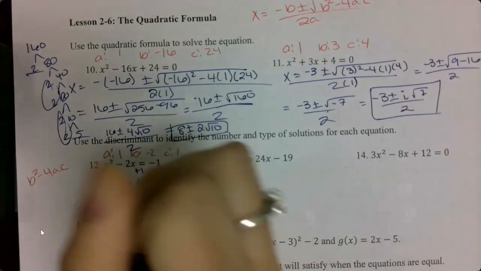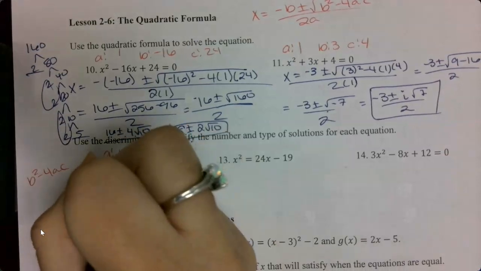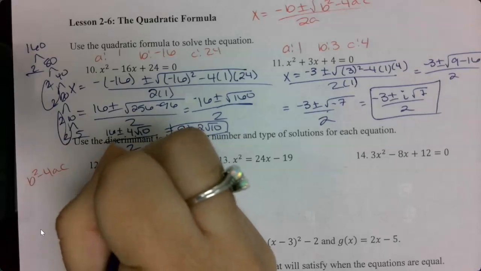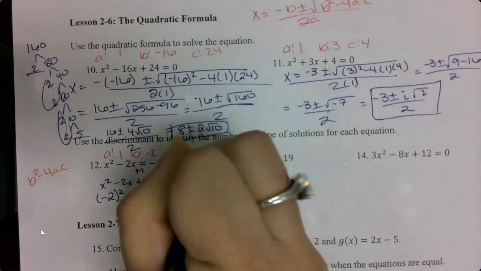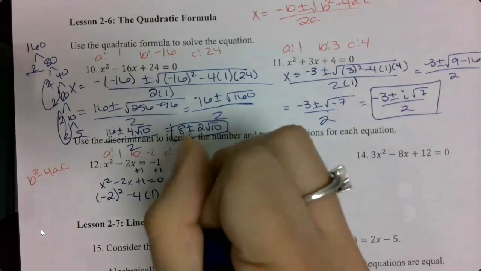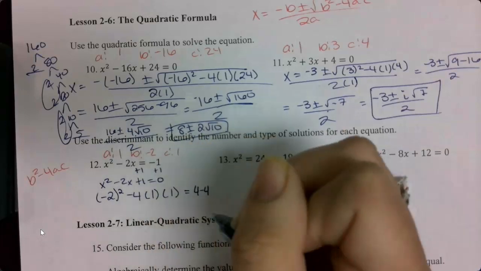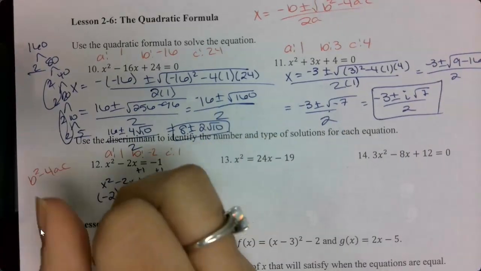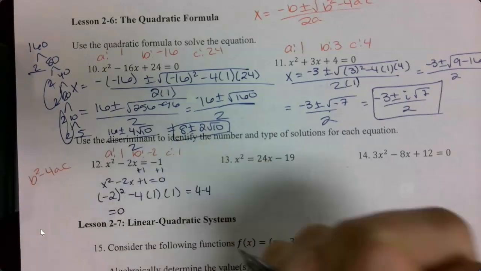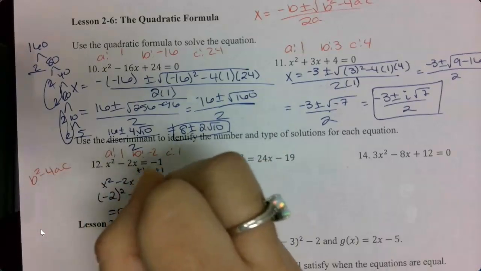So I'm going to have negative 2 squared minus 4 times 1 times 1. Negative 2 squared is 4. 4 times 1 times 1 is 4. 4 minus 4 is 0. This is one real solution.